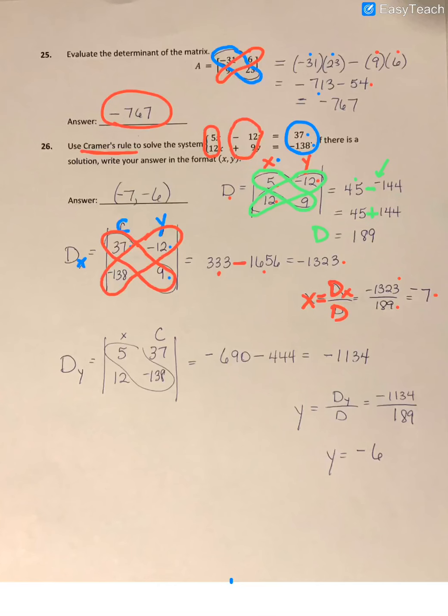To get my y, using Cramer's rule, with your determinant with respect to y, what's going to happen is now you're going to put your constants in place of the y coefficients. So in that second column. So my x coefficients, they're going to stay in the first column. Remember, those were the 5 and 12 that I had up here. And then my constants are going to be in my second column. And then I evaluate my determinant.